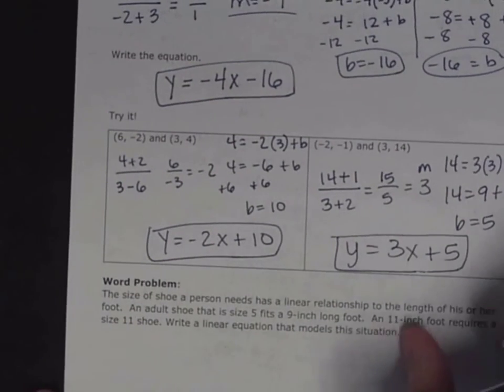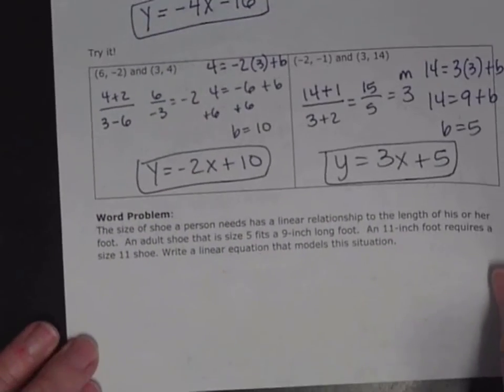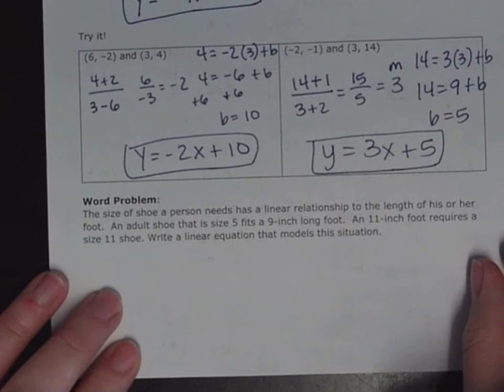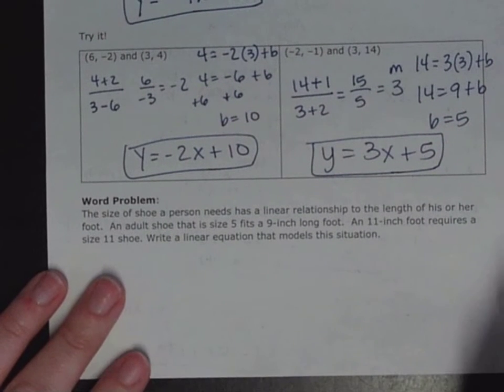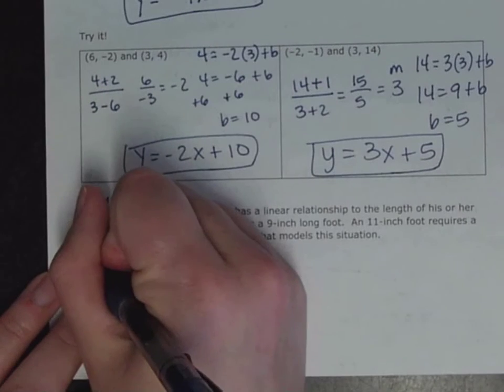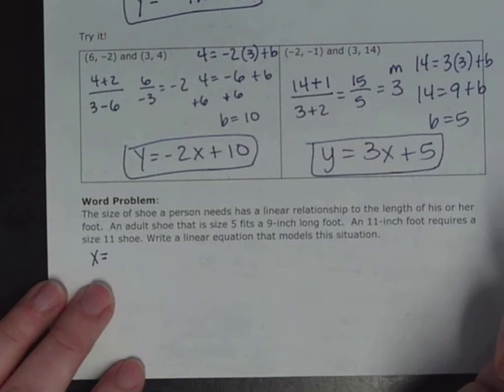Okay, but what about word problems? The size of a shoe a person needs has a linear relationship to the length of his or her foot. An adult shoe that is size 5 fits a 9-inch long foot. An 11-inch foot requires a size 11 shoe. So define your variables.